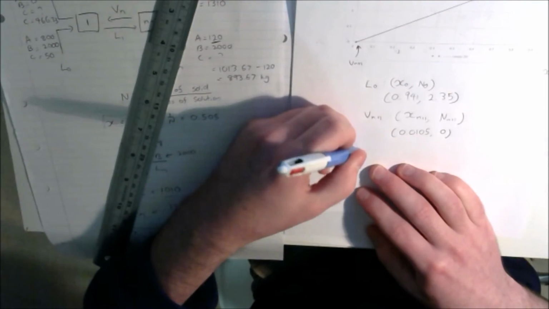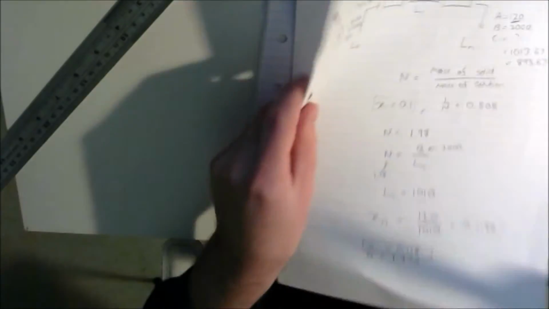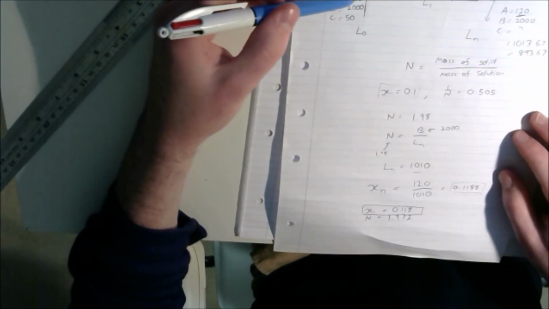So what's M? M is basically the total amount of solution in the system at any one time. Let's take the L0 and the Vm, our inlet streams, and figure out how much solution is coming through.